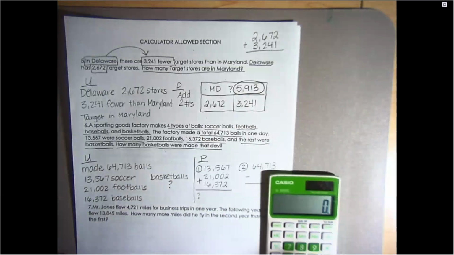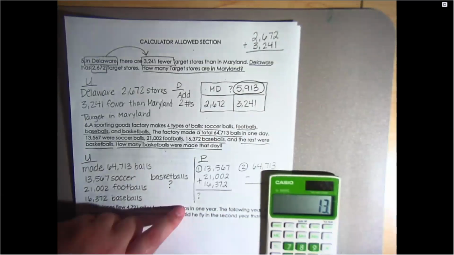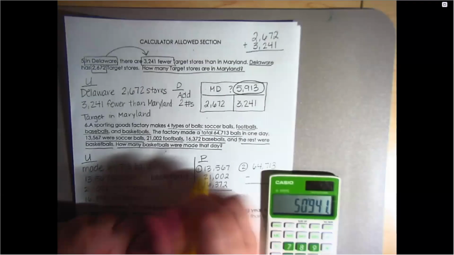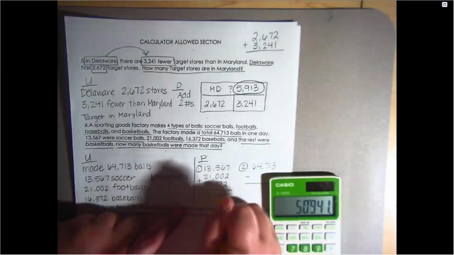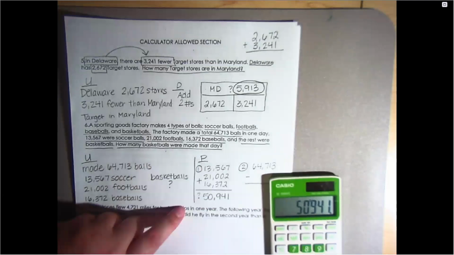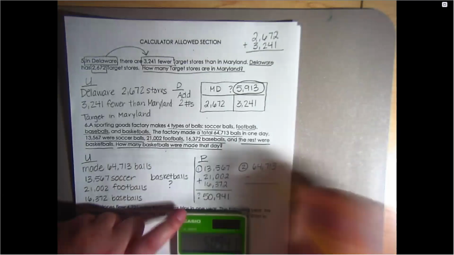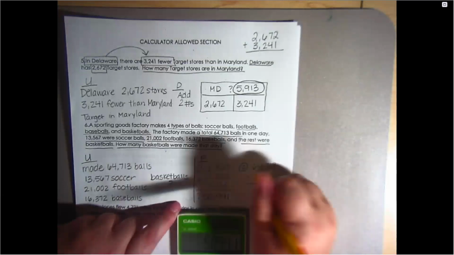So I'm going to clear out my calculator. I'm going to do step 1: 13,567 plus 21,002 plus 16,372. And I get a sum of 50,941. Then I'm going to take that number and subtract it from 64,713.